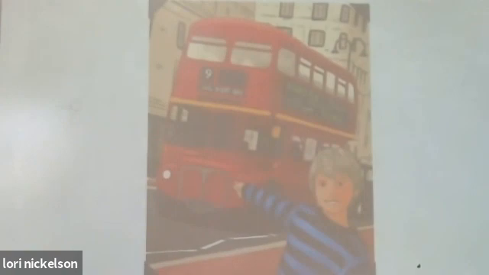Now, the snapshot is about a girl named Beth who is 10 years old. Like us, she lives in the United States or the US. And we just saw where the United Kingdom was on our map, and I showed you also where the United States was on the map. Well, Beth gets to take a trip to the United Kingdom. And in this, Beth tells us about her trip and shares some of the snapshots that she's taken.